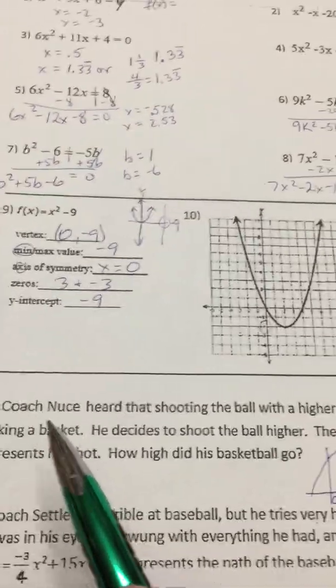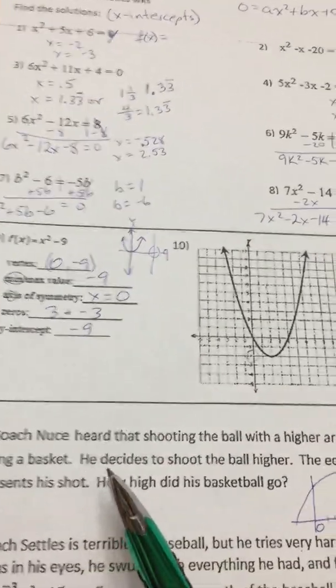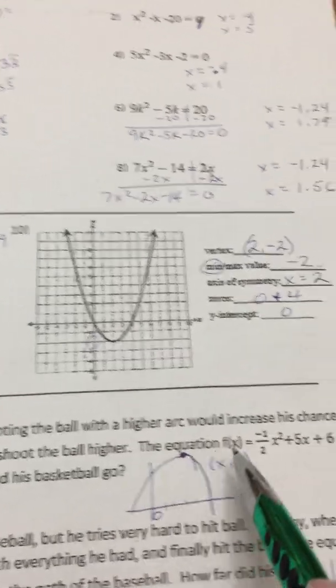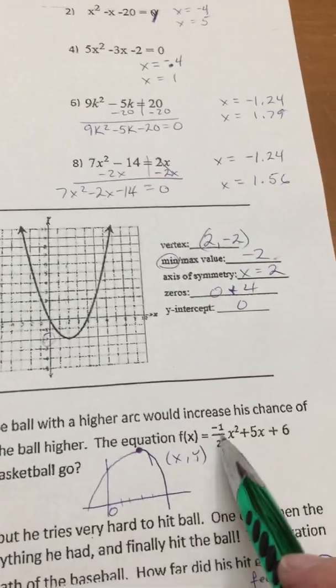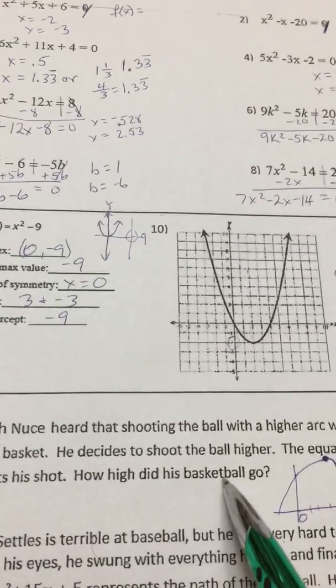All right, now the last two down here are some word problems. So this is what we're going to be doing the next 2 days. Coach News heard that shooting the ball with a higher arc would increase his chance of making a basket, which is true. He decided to shoot the ball higher. The equation, which is a quadratic equation, represents his shot. How high did his basketball go?